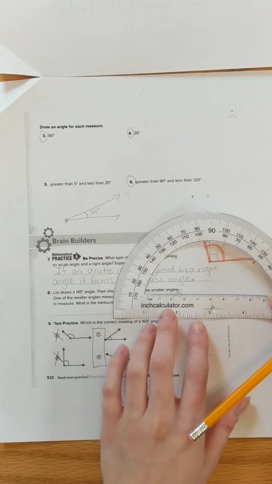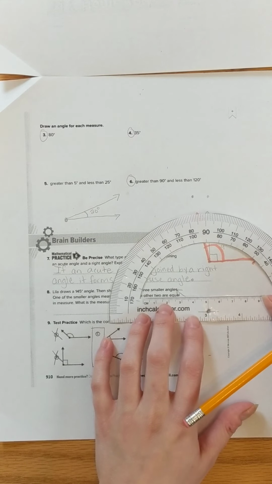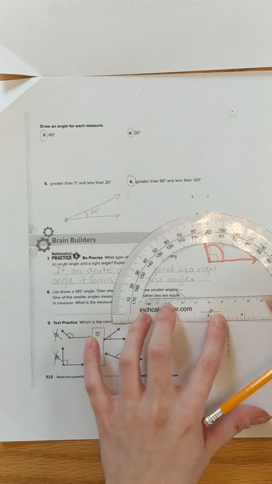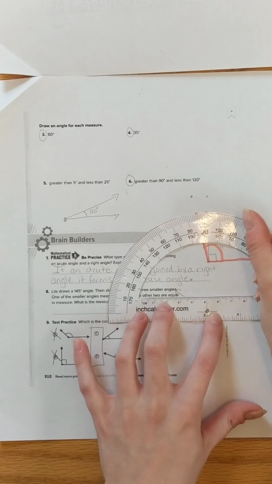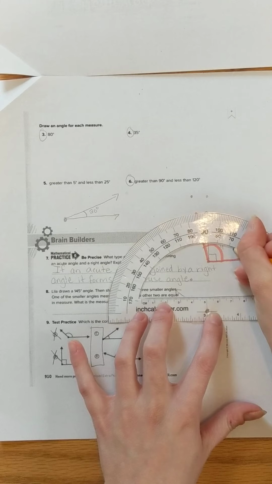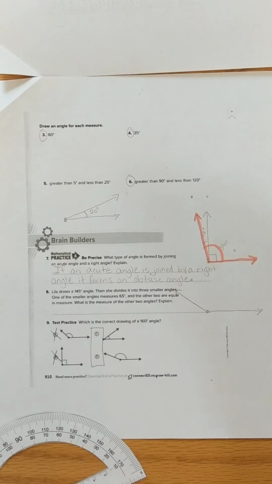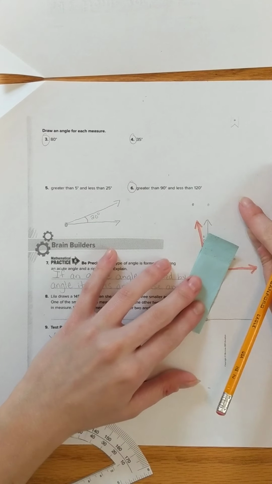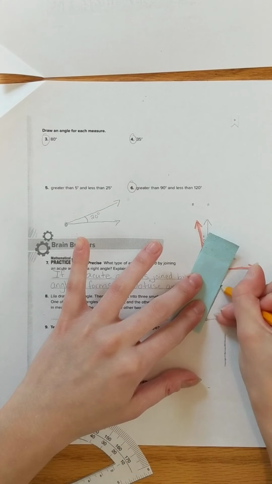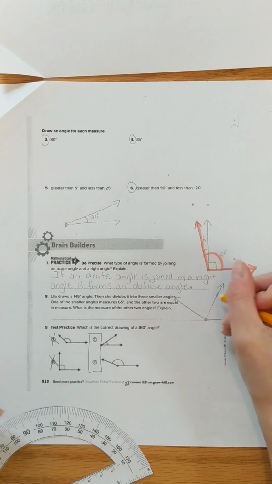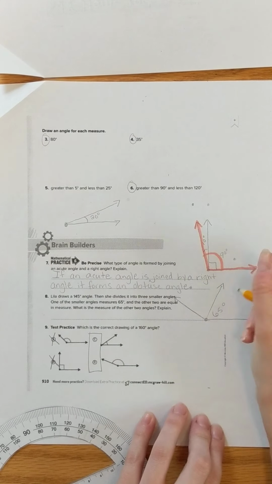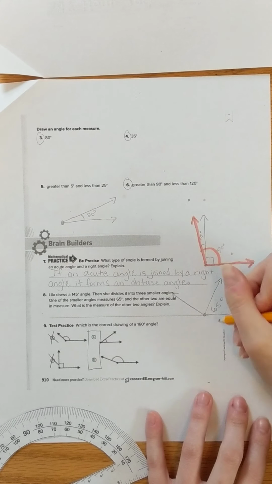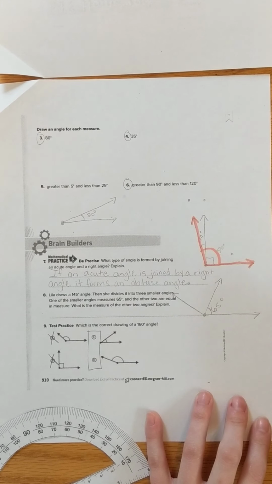So I could then go back and draw a 65-degree angle. Okay, so this angle here of my 145 degrees is 65.